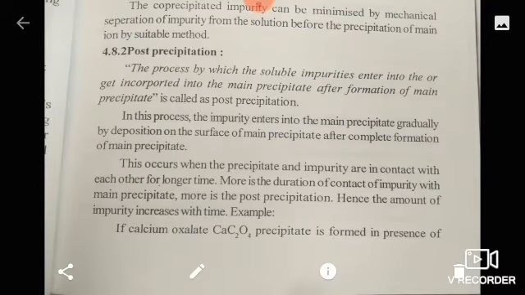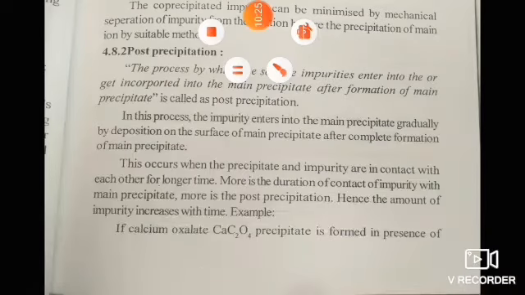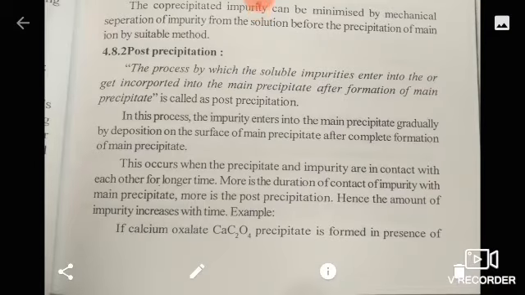So this is about how the co-precipitate is eliminated or minimized by means of these 5 different methods. The next type of precipitation is the post precipitation. So what is the post precipitation? The process by which the soluble impurities get incorporated into the main precipitate after the formation of the main precipitate is called the post precipitation.